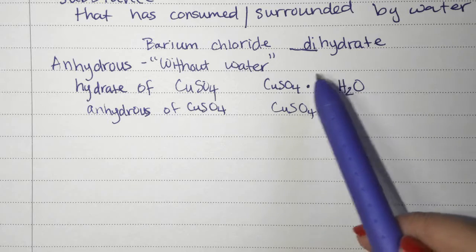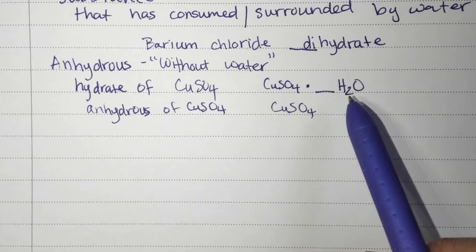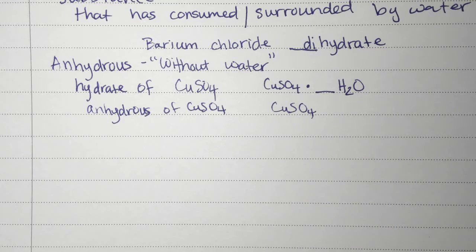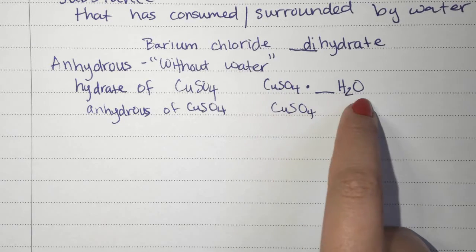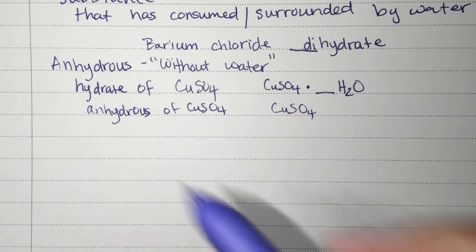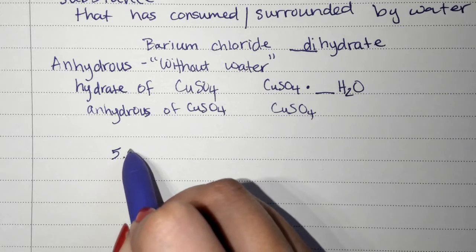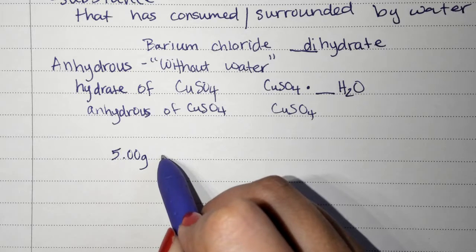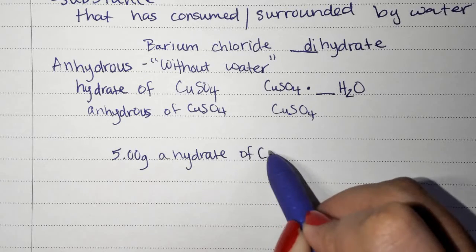But a lot of the times you will not know the actual coefficient here for water, and so we have to solve for that specific coefficient. So let's see the shorter version of them giving you the ionic compound and you looking for the coefficient. I'm going to use this barium chloride example. So they would say that you have 5 grams of a hydrate of barium chloride.